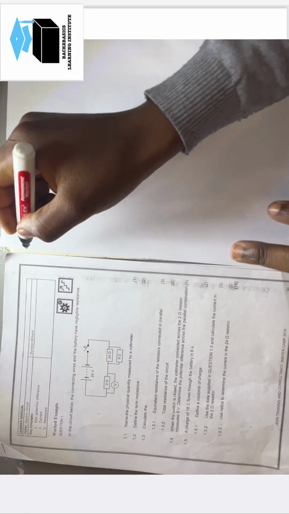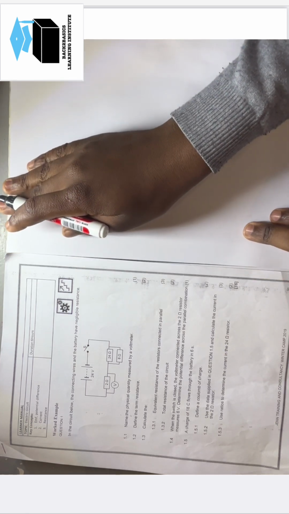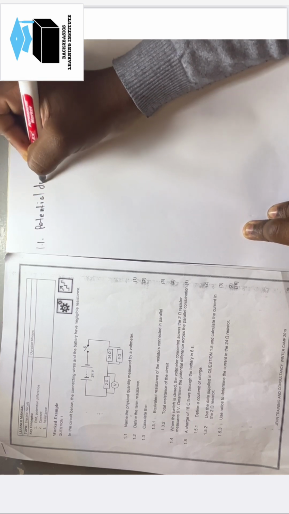So we know that our voltmeter, in question 1.1, measures the potential difference, or the voltage. Let's use the term voltage. So it measures the voltage.